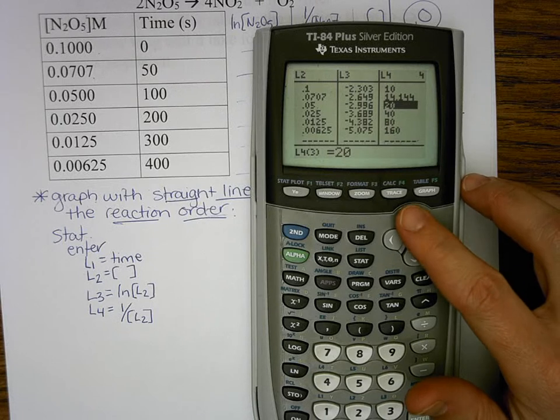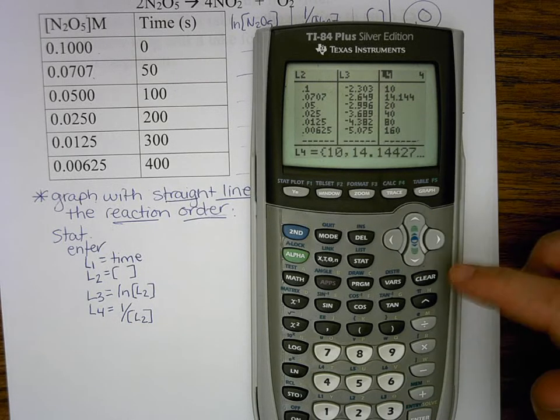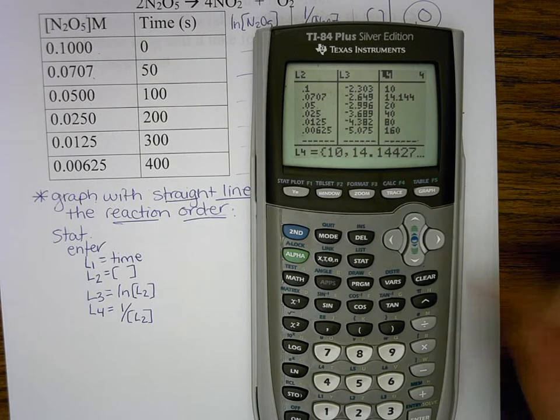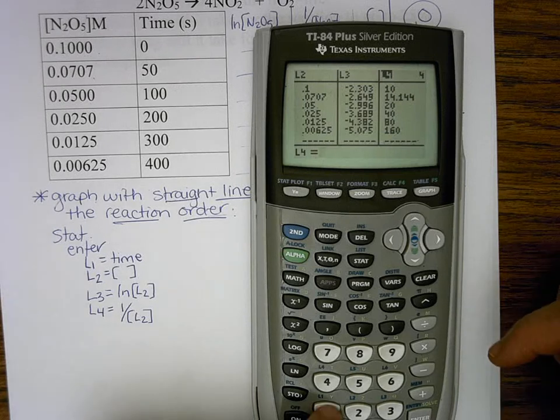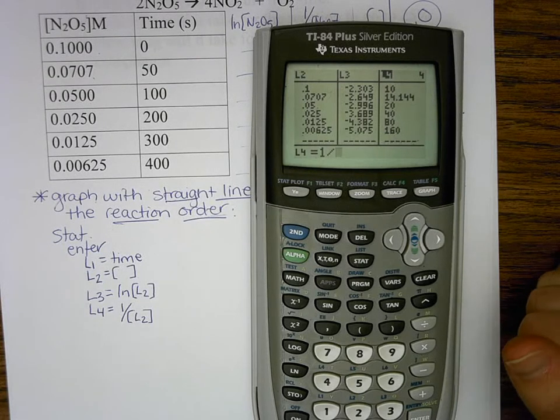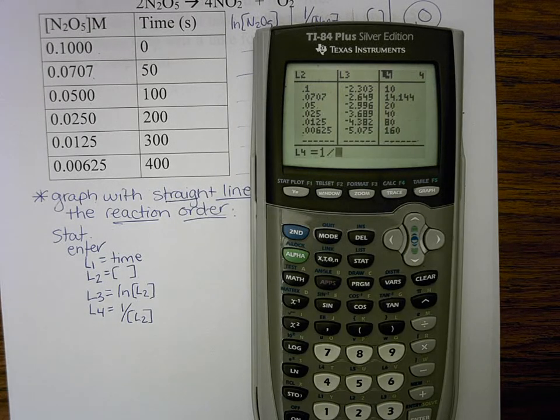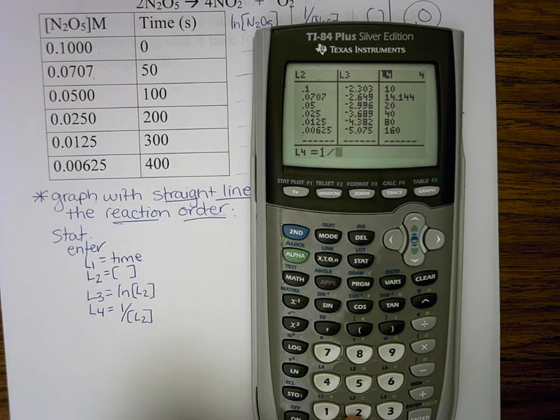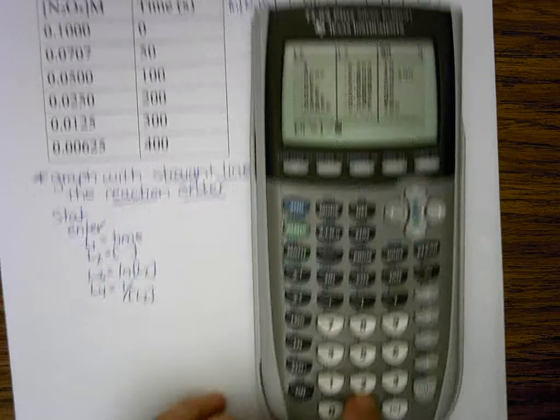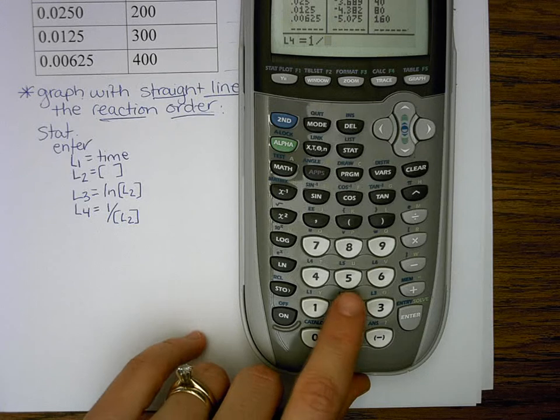So if you go to L4 and you hit enter right here, I'm just going to clear them. 1 over. And then anytime you want to type in L1 or L2, instead of having to do that, you can just go right here, above the 2 button is L2.